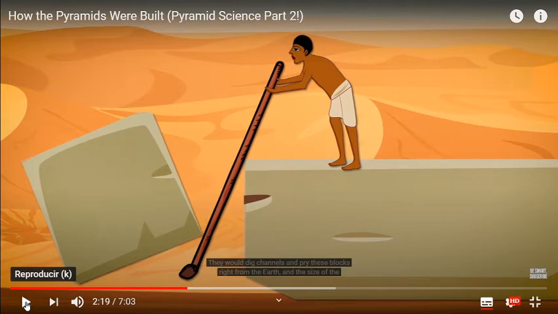All right, so could you describe what's going on inside of this image, inside of the video? What is this slave doing in order to move the block? Were they pushing? Were they pulling? Were they leveling up? What is this person doing?